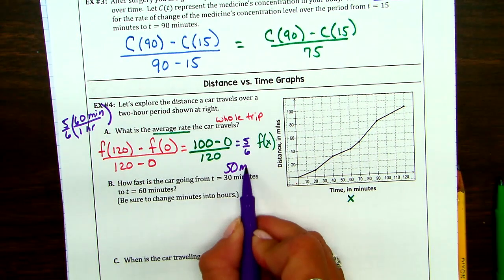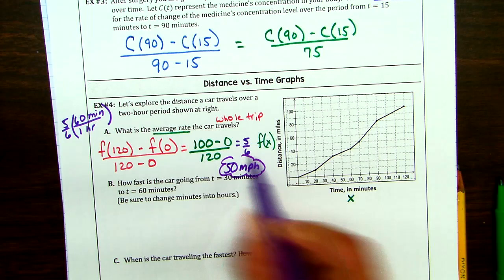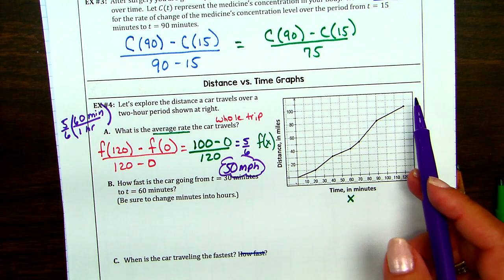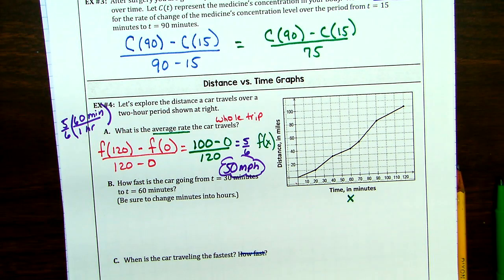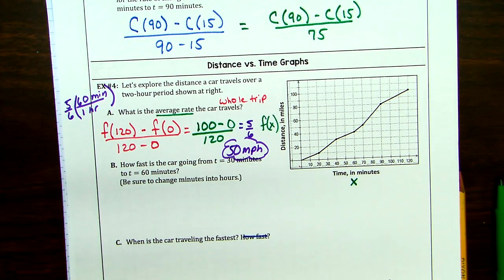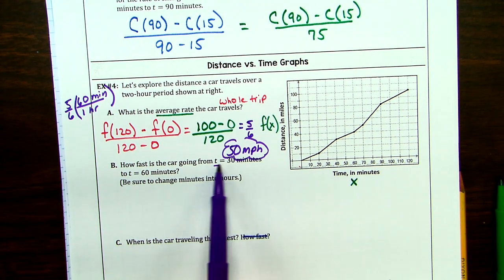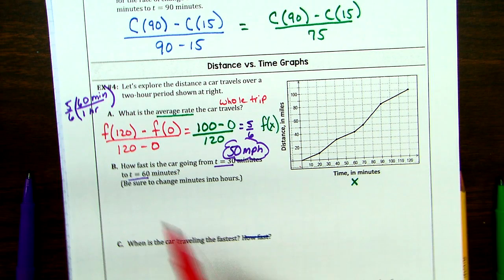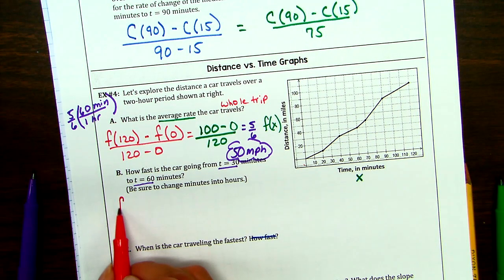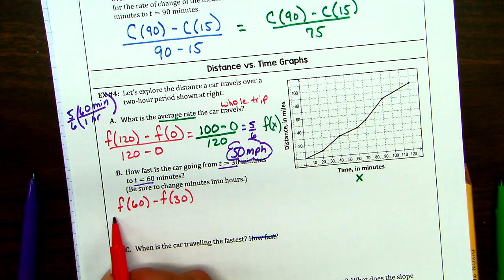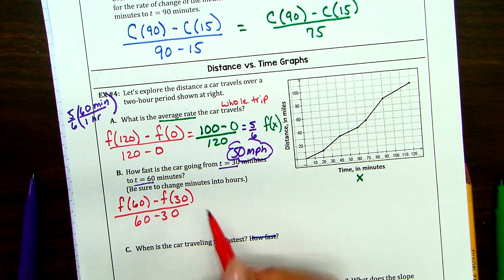Now listen, if this had been a straight line, it would have been the same speed the entire time, which really doesn't make sense. Who can maintain the same speed for 120 minutes? So you can see the speed and distance changes as you go, okay? So look at this next question. How fast is the car going from t equals 30 to t equals 60? So they want to know a specific piece of the trip. So it's a specific part. So again, any order, we're going to have f of 60 minus f of 30, or the other way around, as long as we match up.